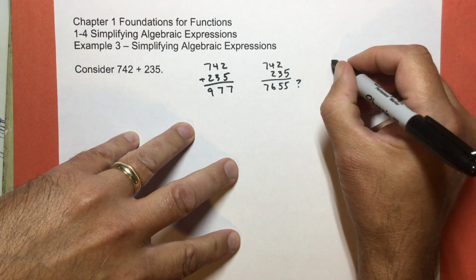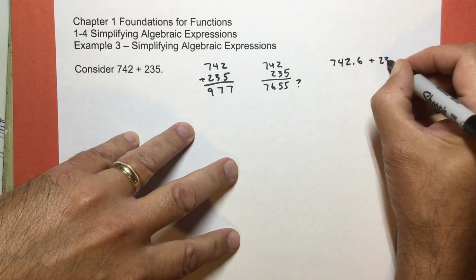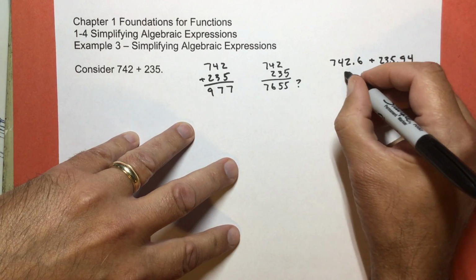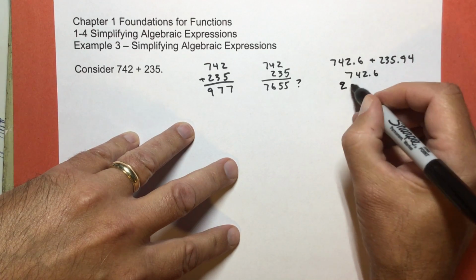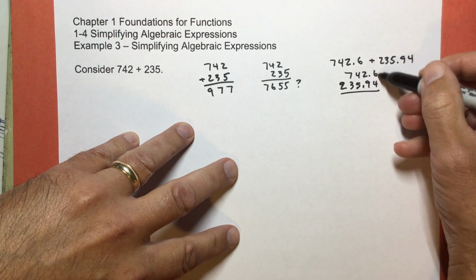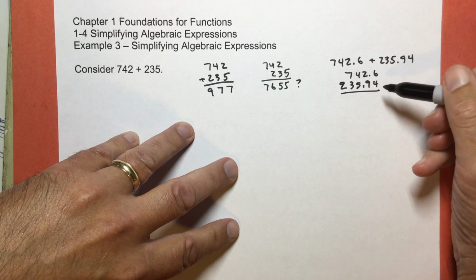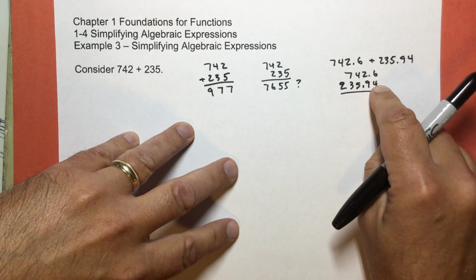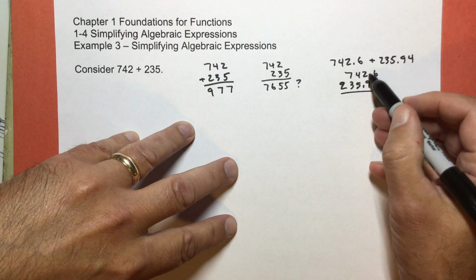What if I did this problem? 742.6 plus 235.94. I want things to line up, right? So you do 742.6, and then I do 235.94. Nice edge over here. Everything's lined up. Now you're probably thinking to yourself, but it's not lined up. Well, this looks like this over here. I got the 6 right above the 4. I don't have any gaps like I had here. And of course, you're probably screaming into your iPad right now, you got to line up the decimal point.